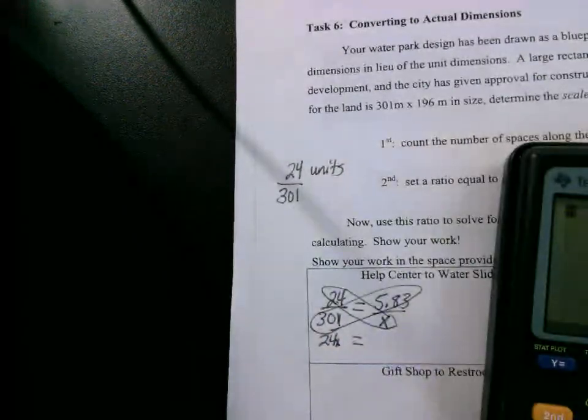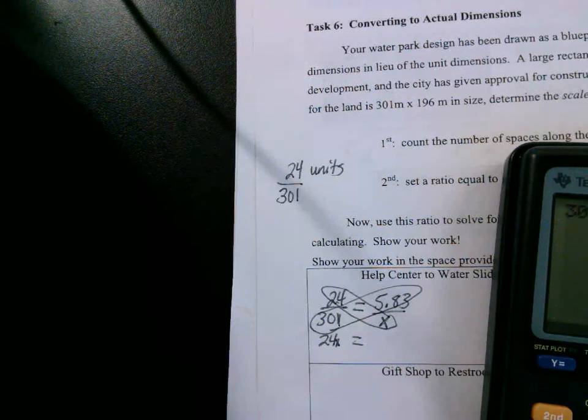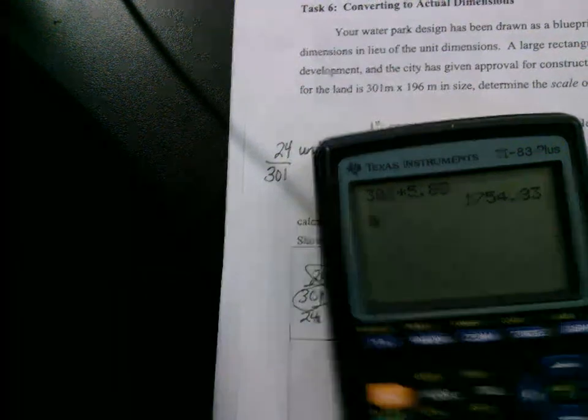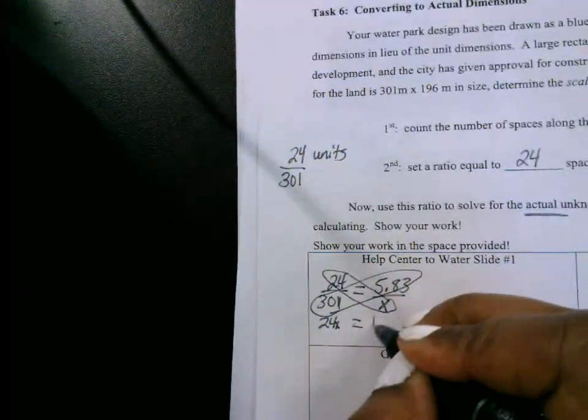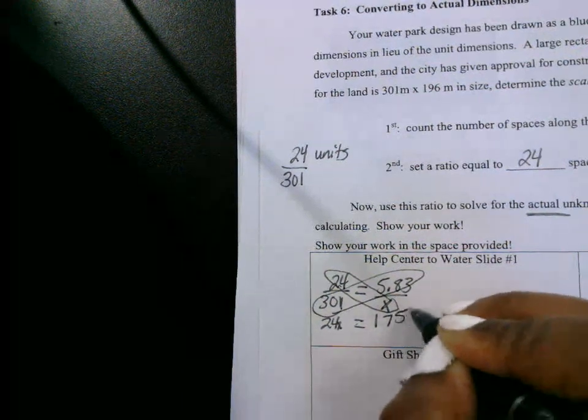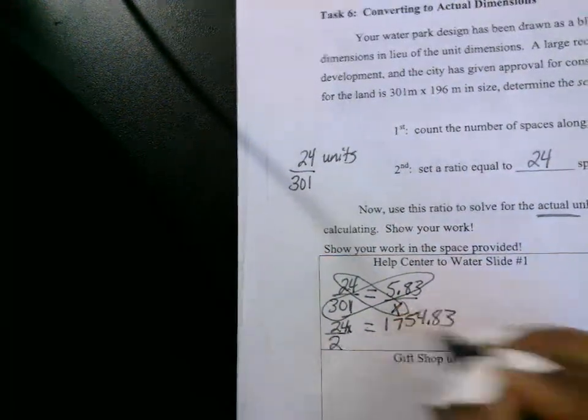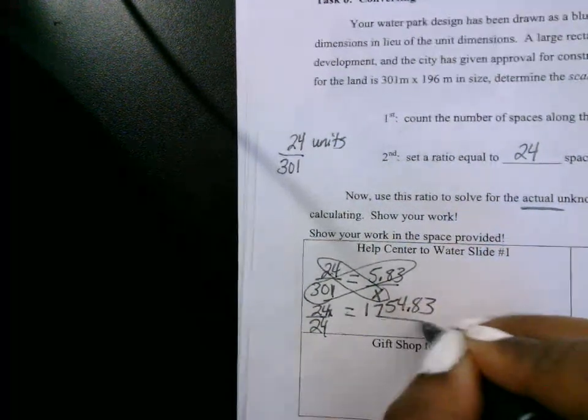We're going to multiply 301 times 5.83. Okay, and that's going to give us 1,754.83. Now we're going to divide both sides by 24.